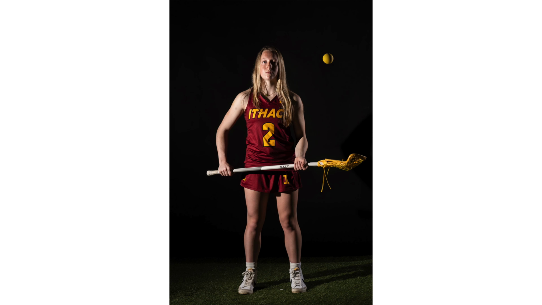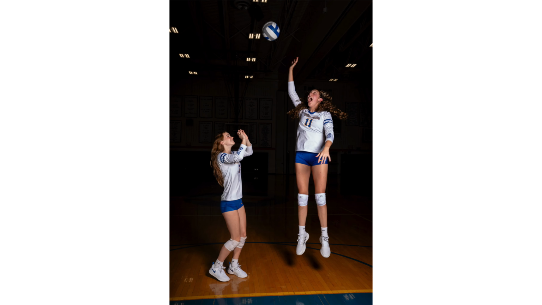I have 3 go-to setups: a white backdrop, a black backdrop with dramatic lighting, and if I'm photographing an indoor sport like basketball, I'll shoot on the court with a dark background and light.